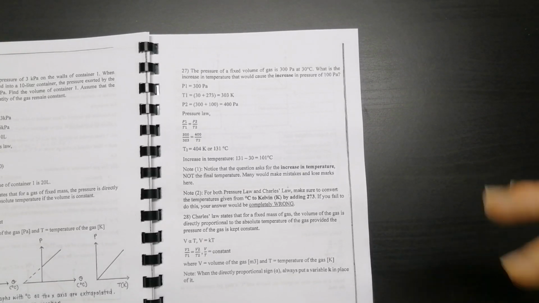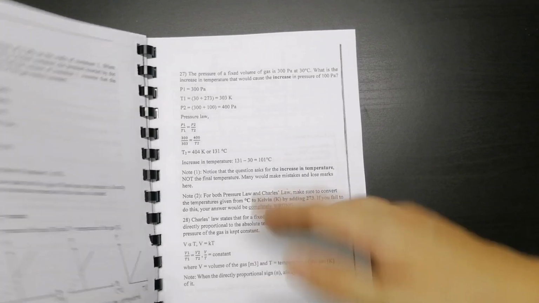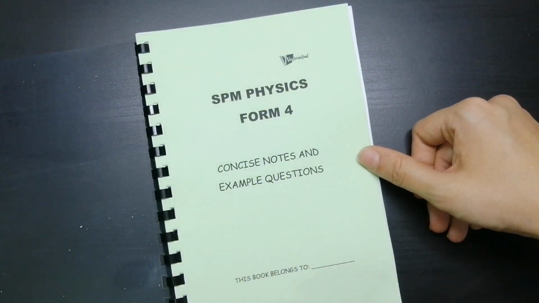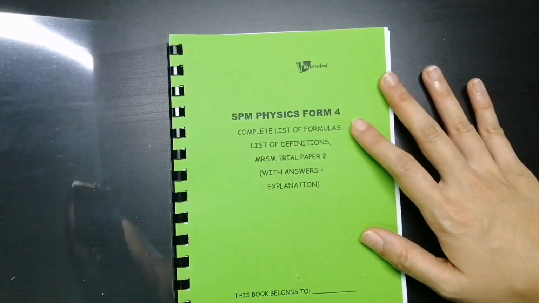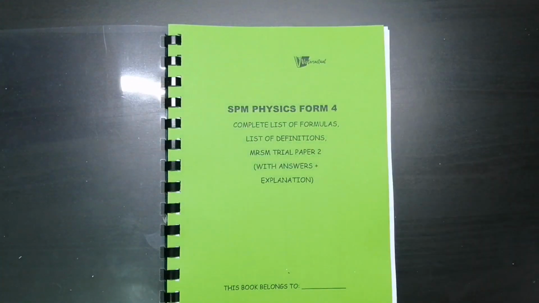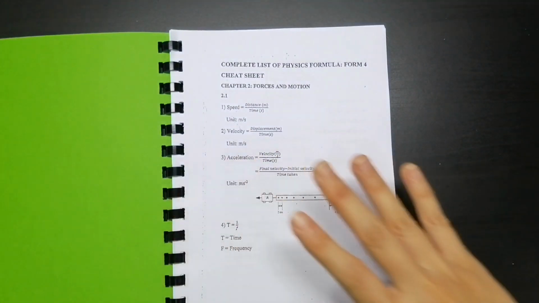I tried to make it as concise as possible, brief, but containing all the important points that you need to know for an exam. So this is what you will get when you purchase these concise notes and example questions. And next, we'll take a look at this book, which says here, complete list of formulas, list of definitions, MRSM trial paper 2 with answers and explanation. So let's take a look.